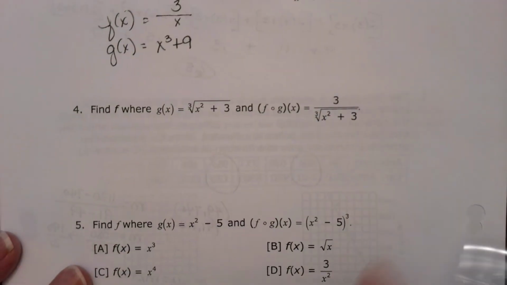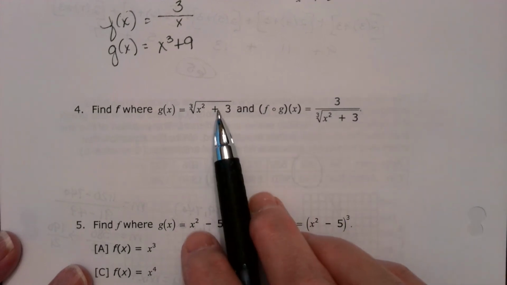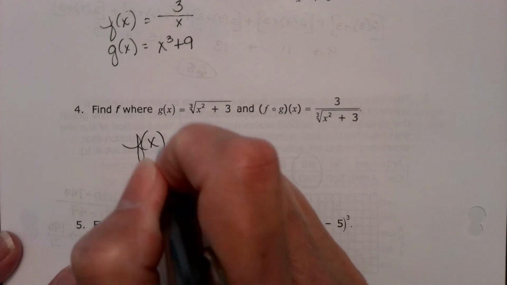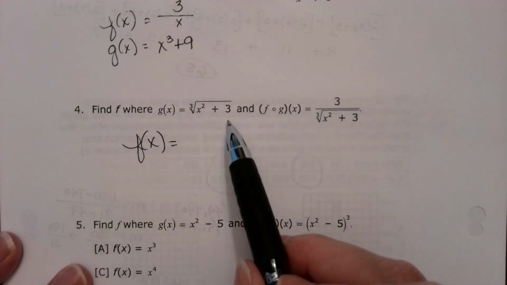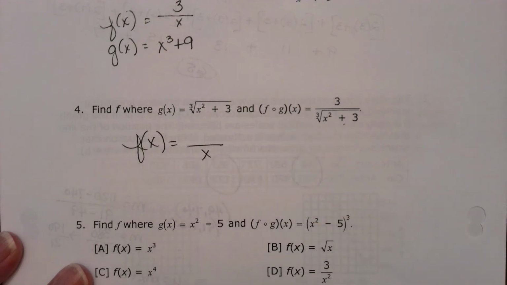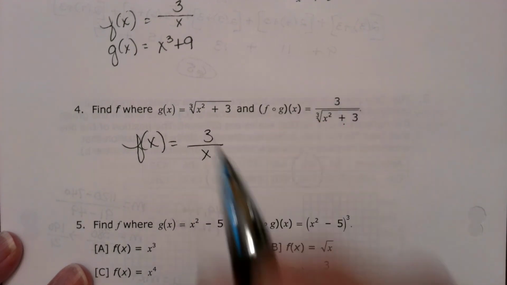Okay, so let's try it again with this one. They're telling me right here that the bottom is that. So what is f? Well, f has got to be something where I'm putting this into the denominator, so that means the denominator has to be x. And again, there needs to be a 3 in the top.